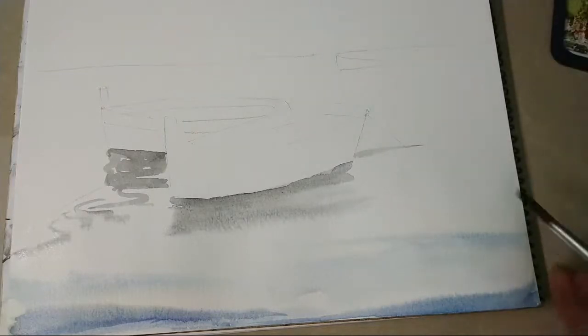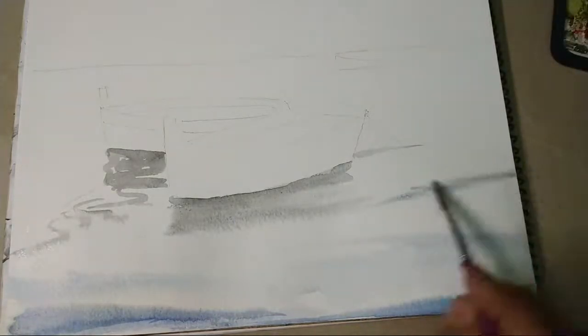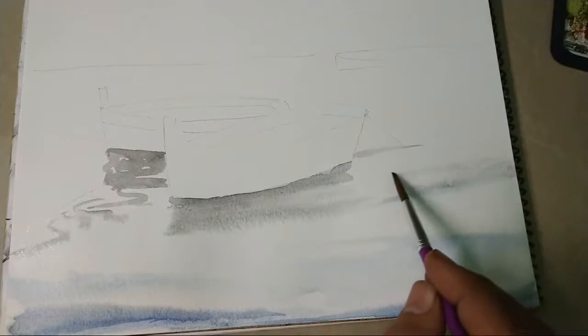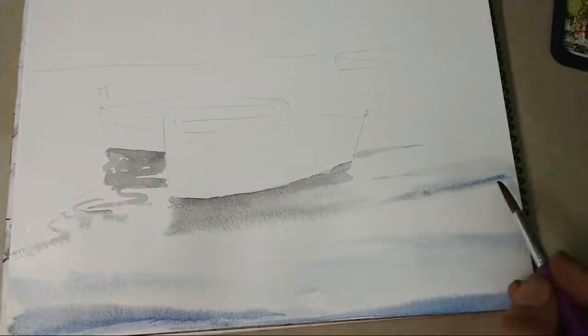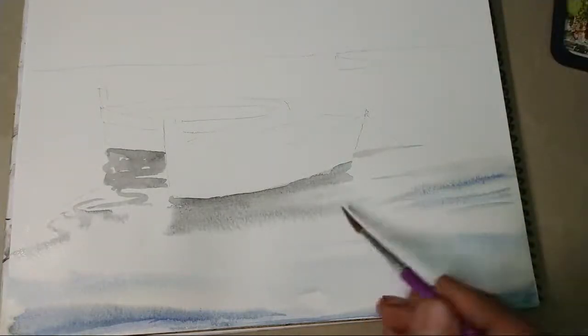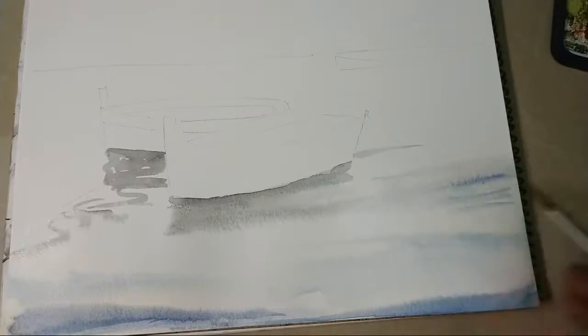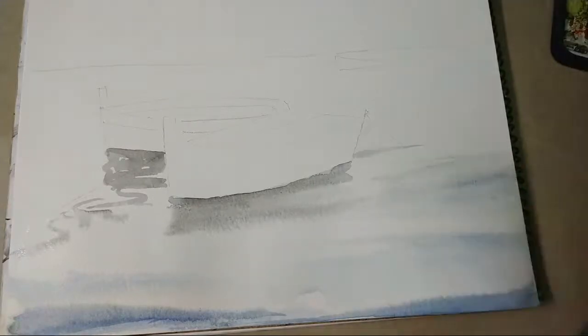Now blue is the basic tone. Now the upper area of the water has to be done light.